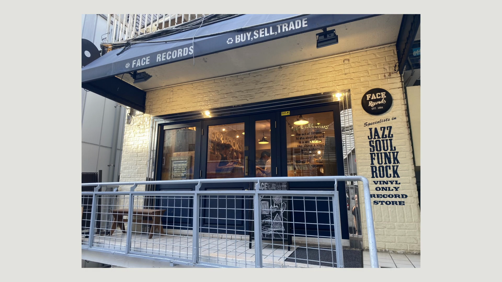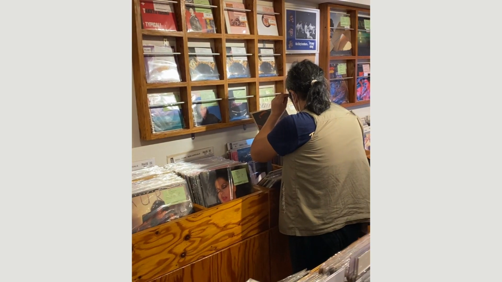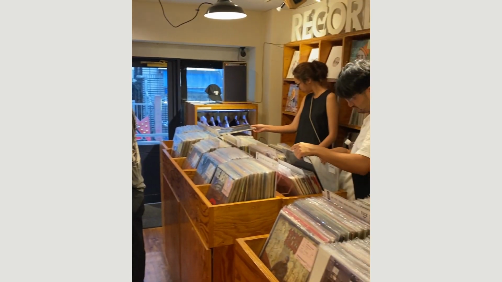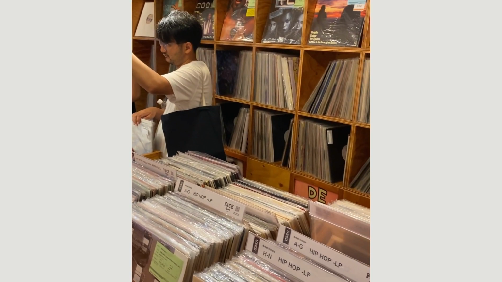I ended up going to multiple stores, so I will probably make multiple videos where I go through the different records that I got. Today I'm gonna start with my visit to Face Records. So this is a small record store in Shibuya, Tokyo, that specializes in funk, jazz, soul, also hip hop. And here I bought 4 records. 3 of the records I bought here are city pop from the 80s, which I will look into later.